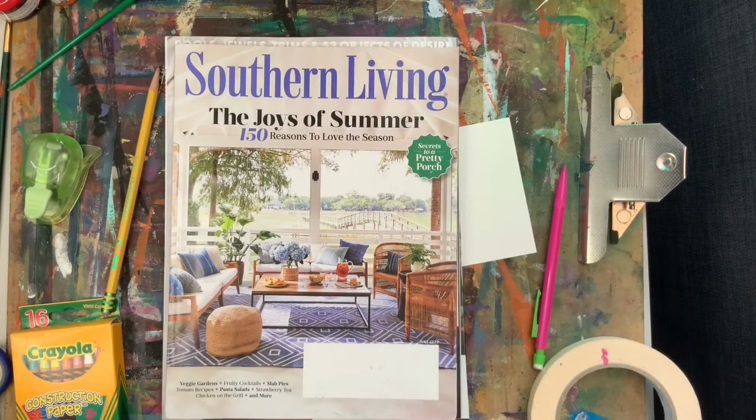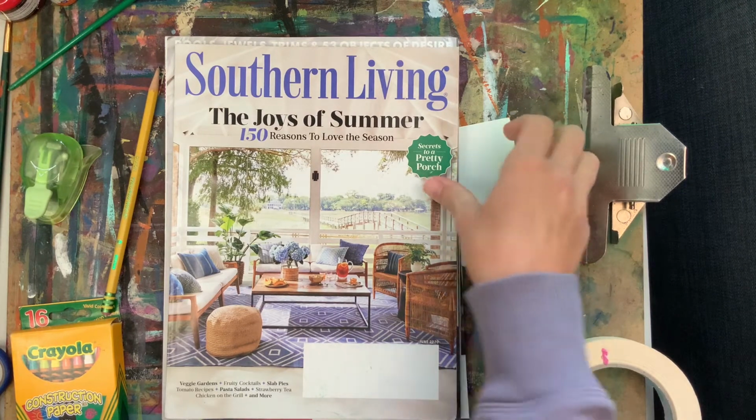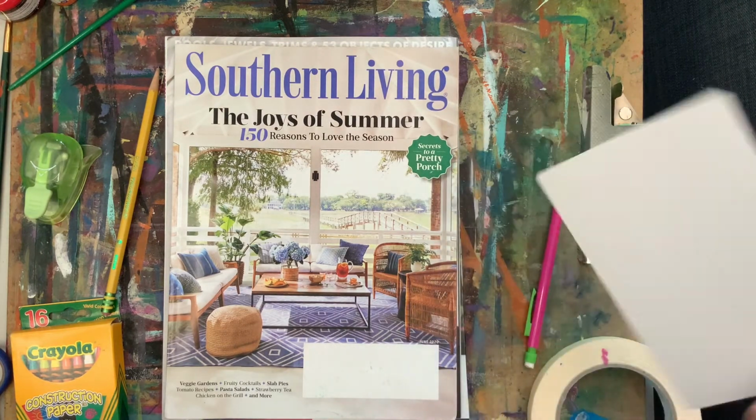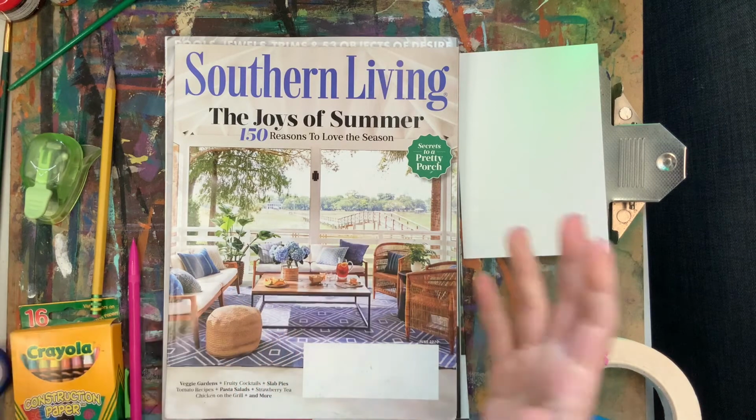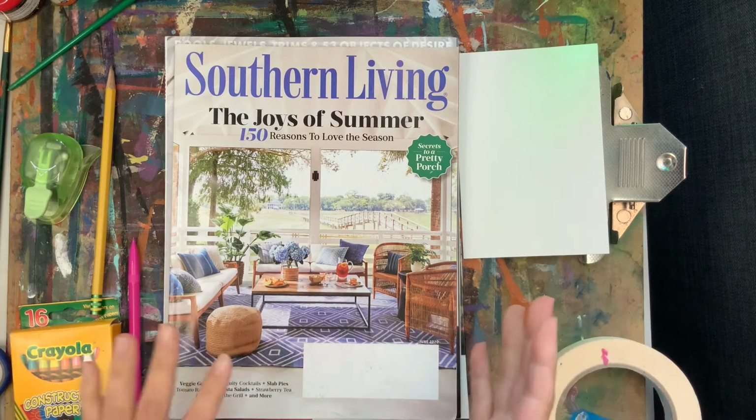For our project today, we are going to do something similar to what we did the very first week of our class. We're going to start out with collage, and we're going to do a collage onto our card. This time around, we are going to try and find pictures of things that are larger or smaller, and we are going to play with proportion.